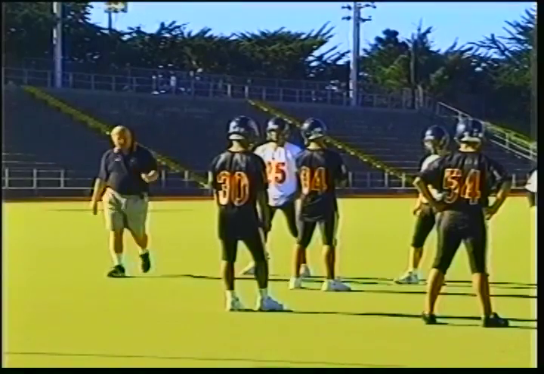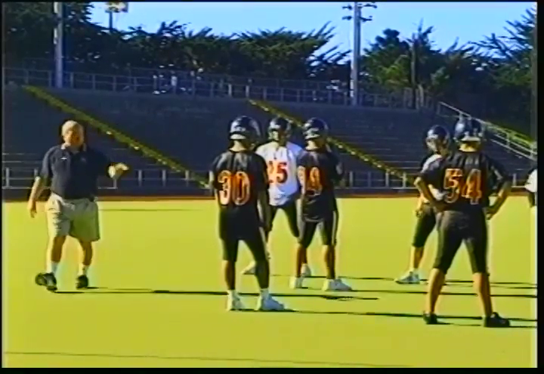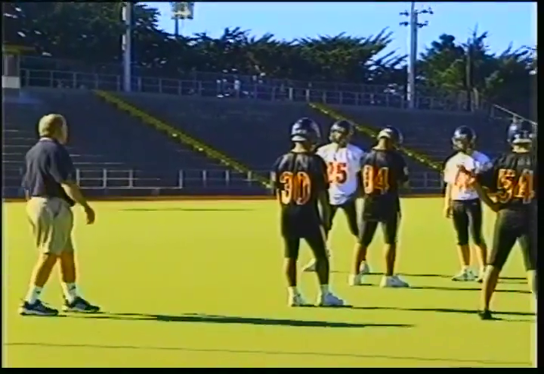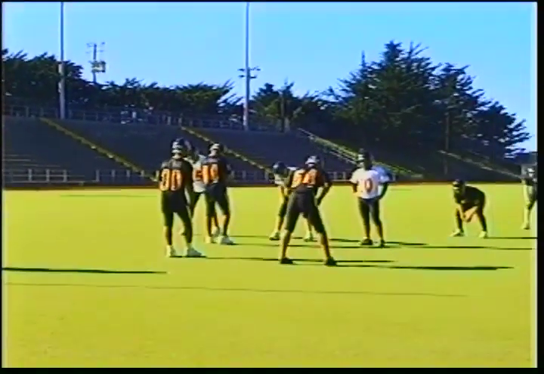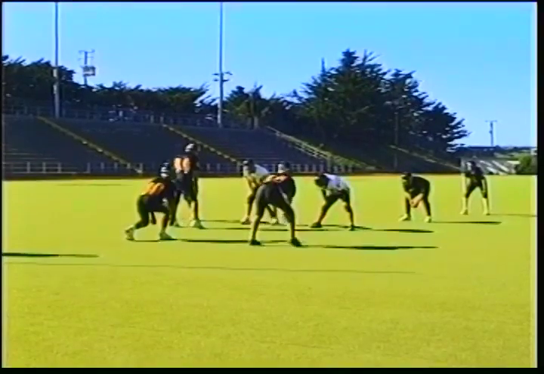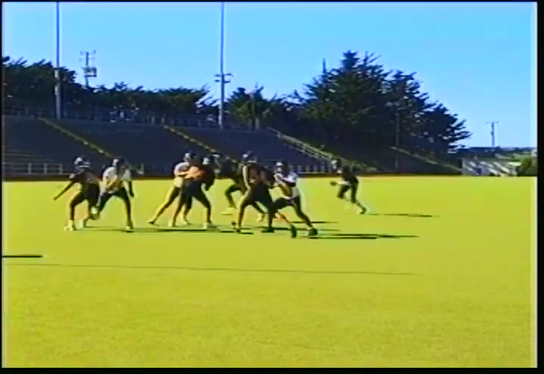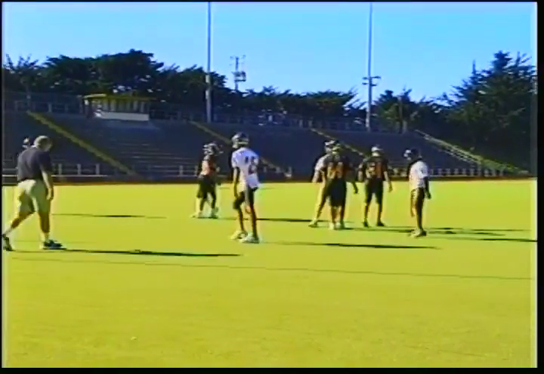Again, Willie's going to slow play it for any cutback or tailback counter or anything like that. Okay, gentlemen, let's run power. 42 power, or 48 power. Ready? Hut! Perfect. One more time.